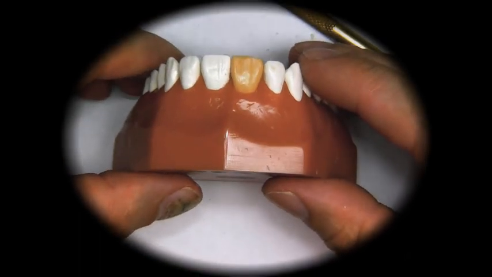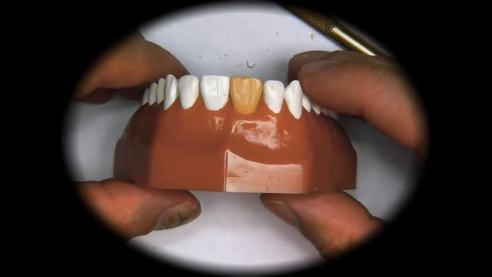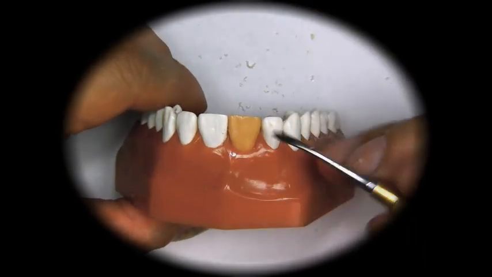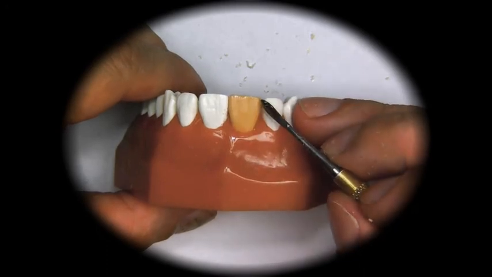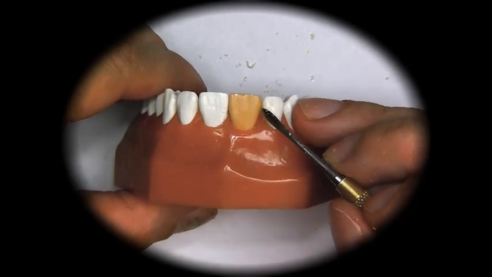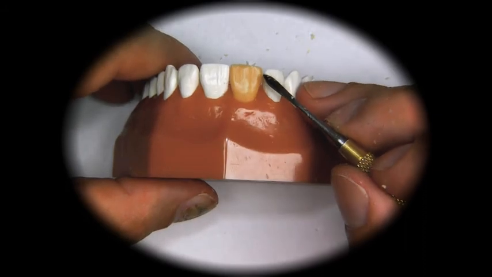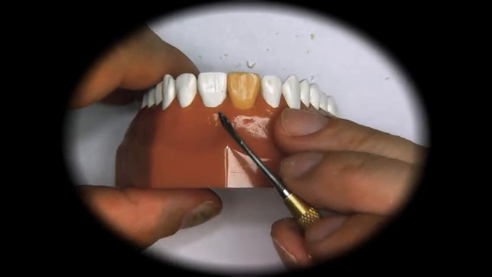So that's our tooth right there. You see how it's wide at the crown portion or the incisal portion, and then it comes down and narrows.